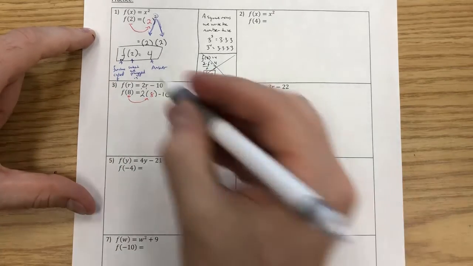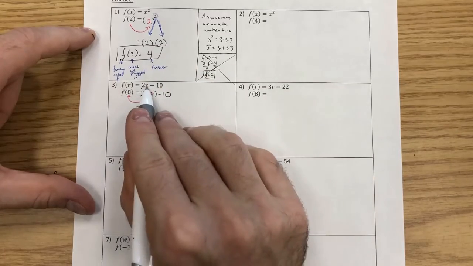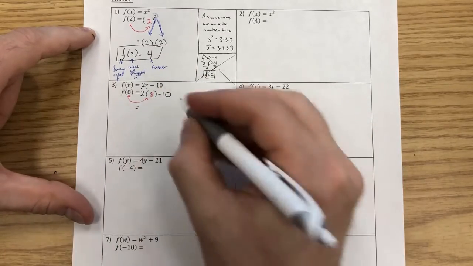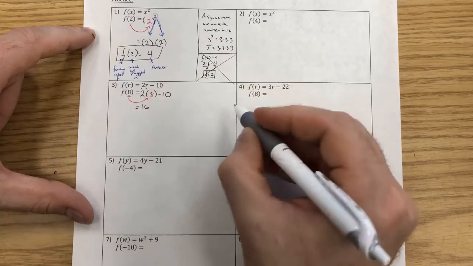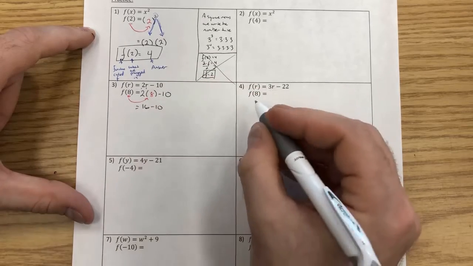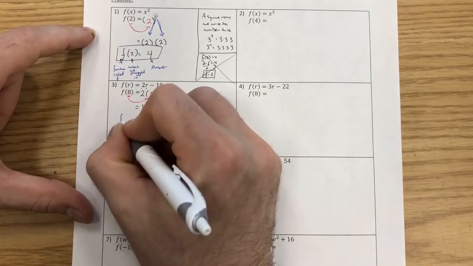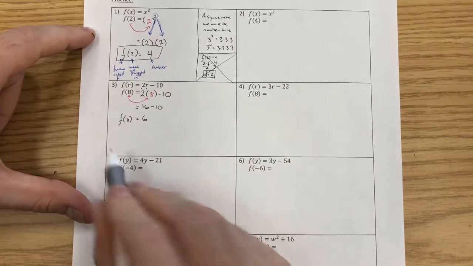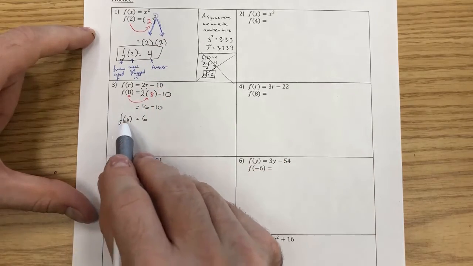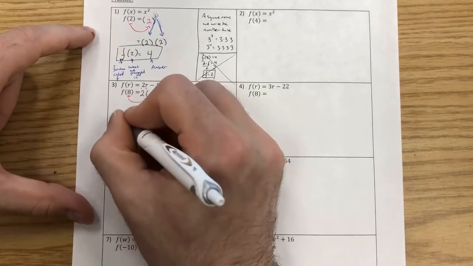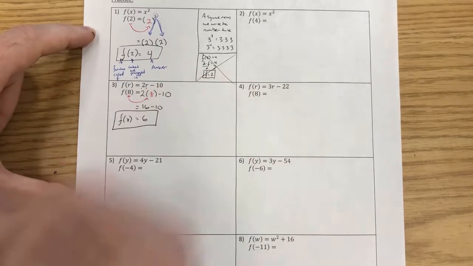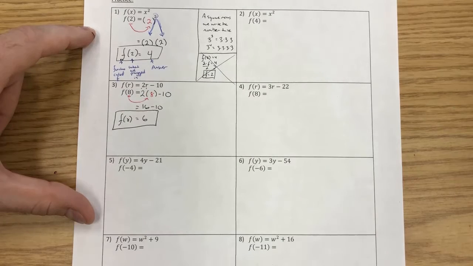And so remember the order that we said we were going to do this in. We were going to double it because now we're following order of operations. So that becomes a 16, and then I take away 10. So 16 take away 10 is 6. And so my final answer is my function, my machine, when I plugged in the number 8, I got an answer of 6. Perfect.